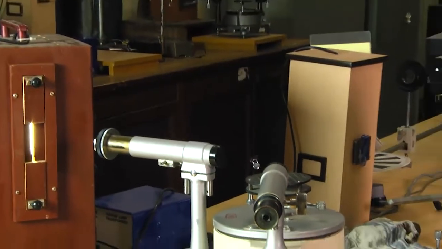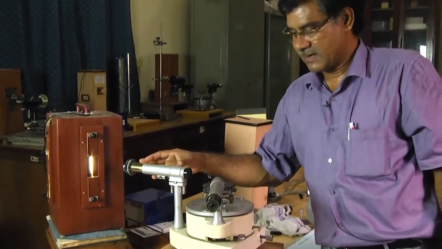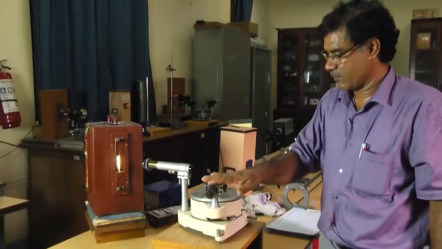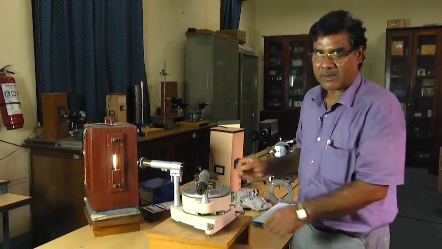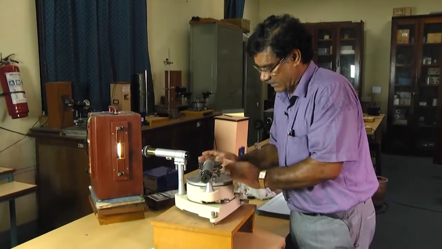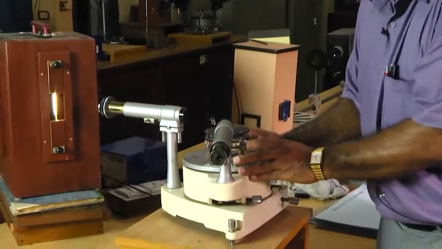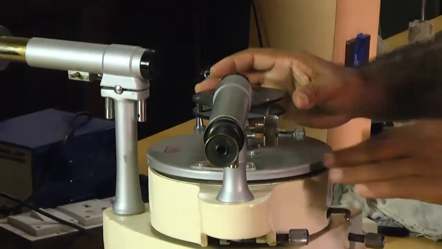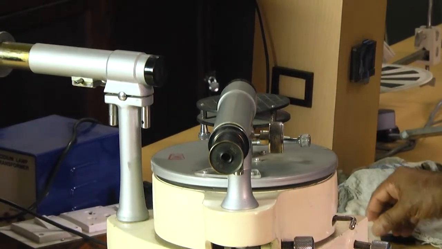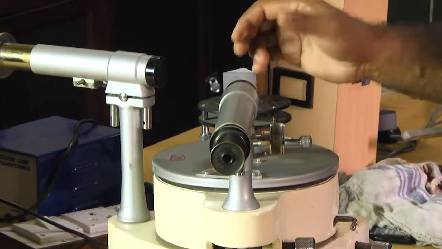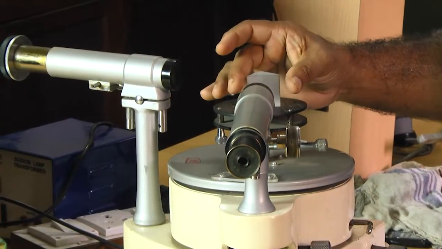Okay. So, what is there, what we are moving, I will discuss that. This part is the prism table. Here, as you have seen, we generally put a prism or grating on this table.